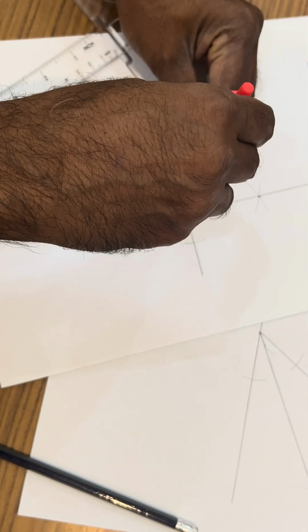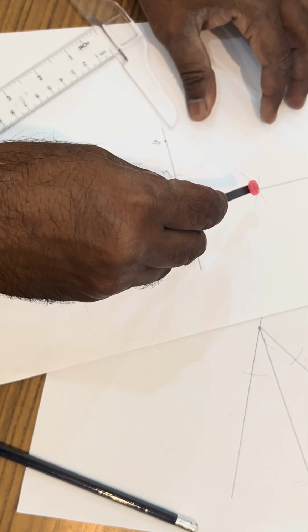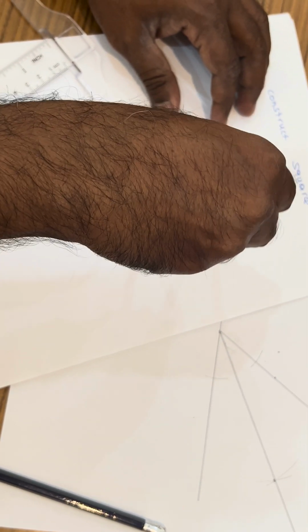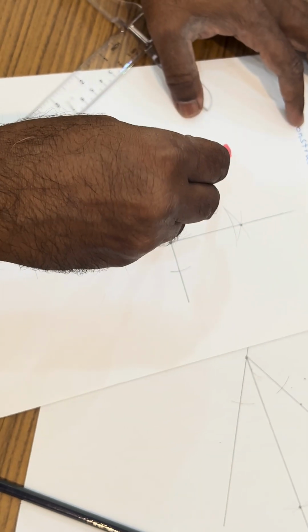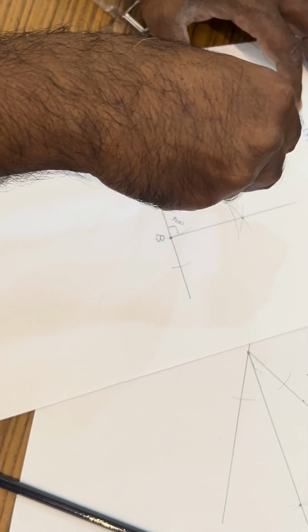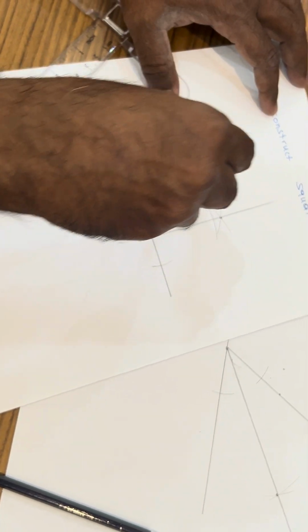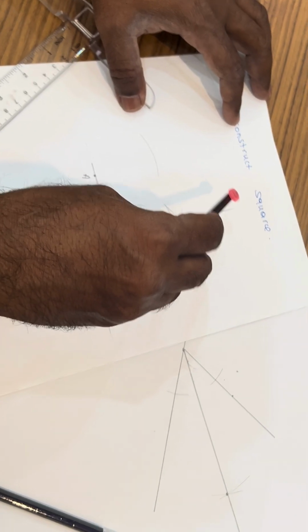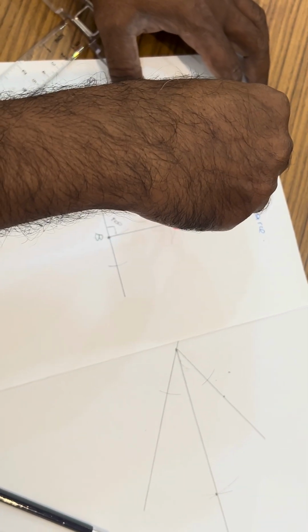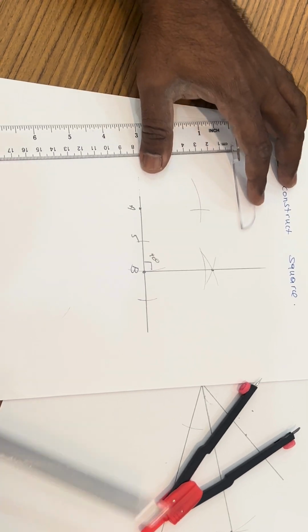Okay, this is 5 centimeter only. The same here also do 5 centimeter. Here also do 5 centimeter. Okay, from this again construct one line. That's all.